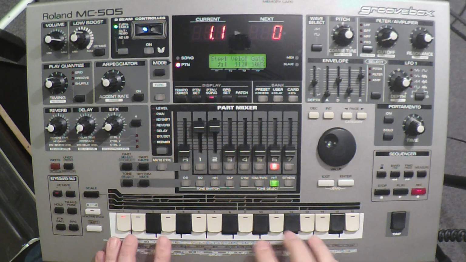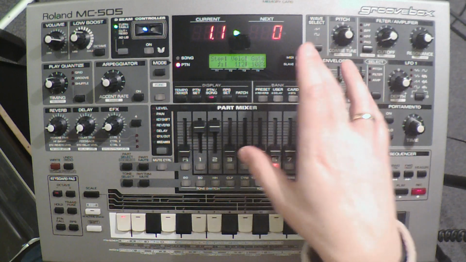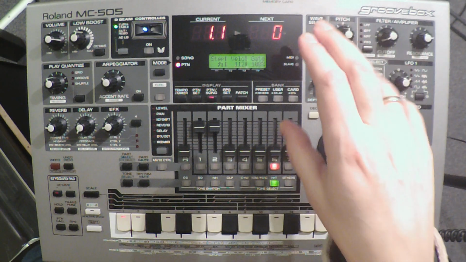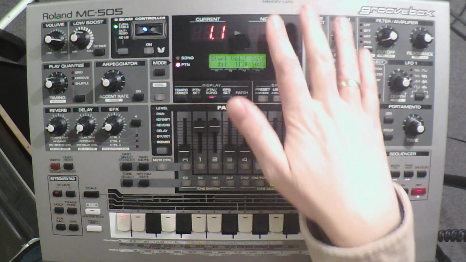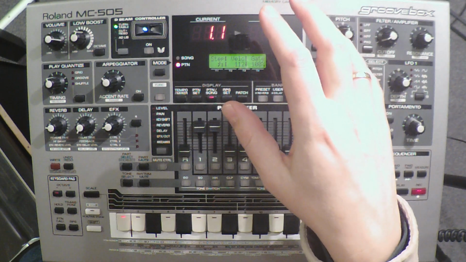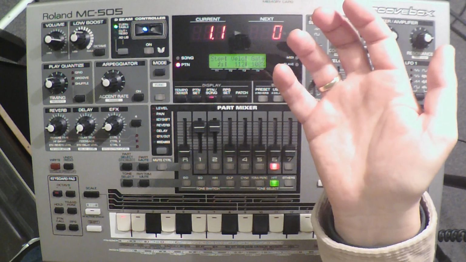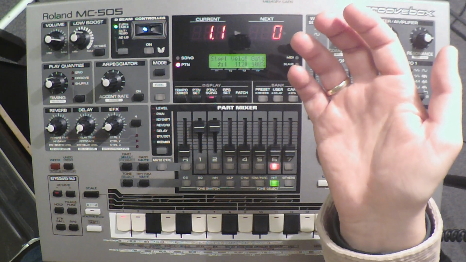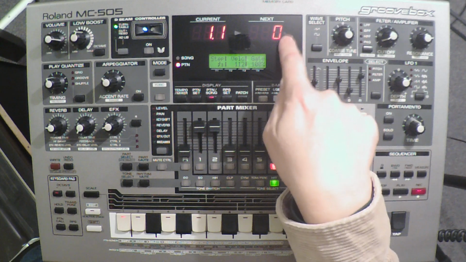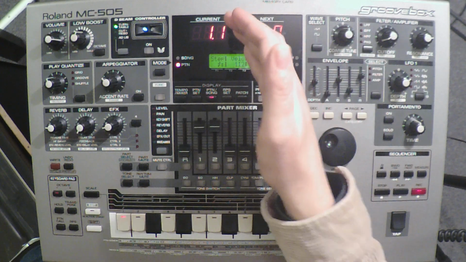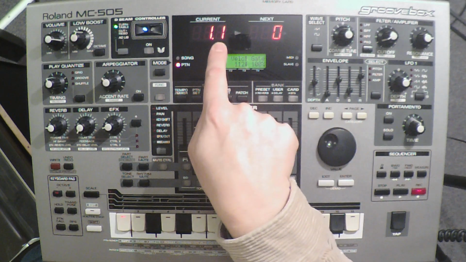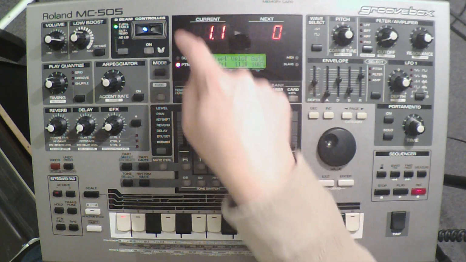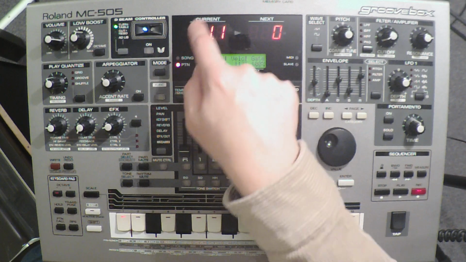All right, so if we have 96 pulses per quarter note in a 4/4 scale, switching over to an 8th note scale would not give me quarter notes, of course, but 8th notes. And this is what's indicated by this second digit here in the very first display where it says current.